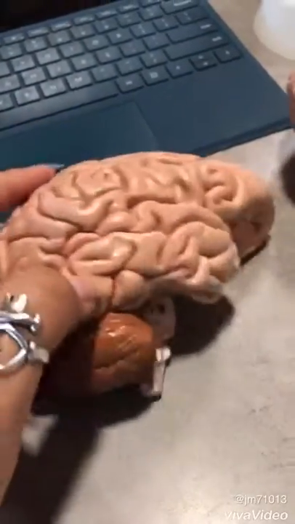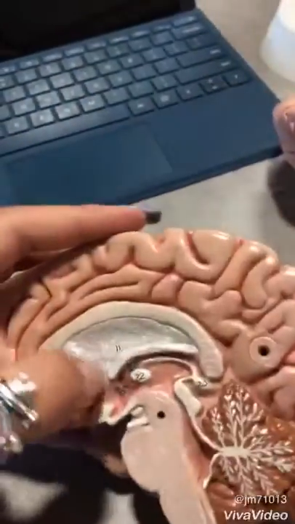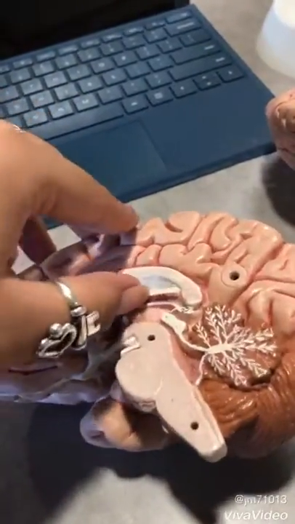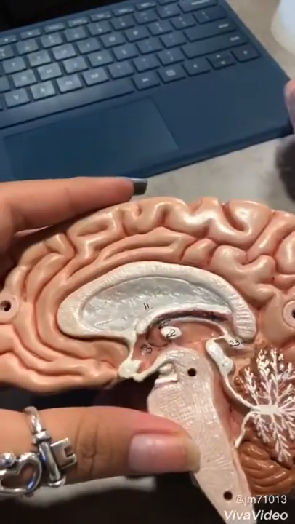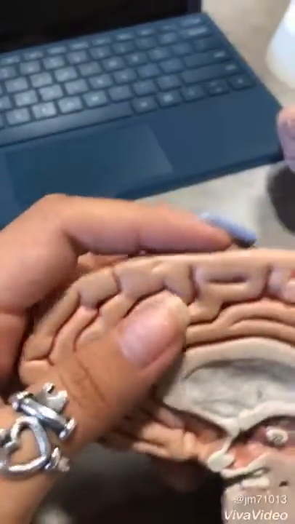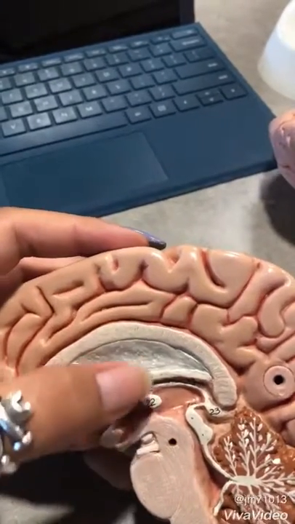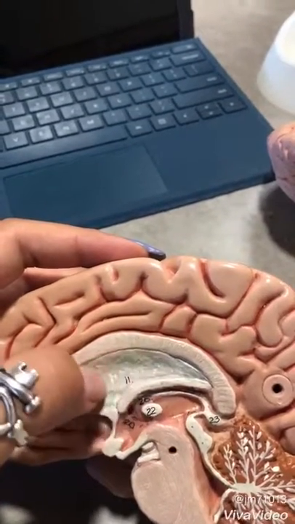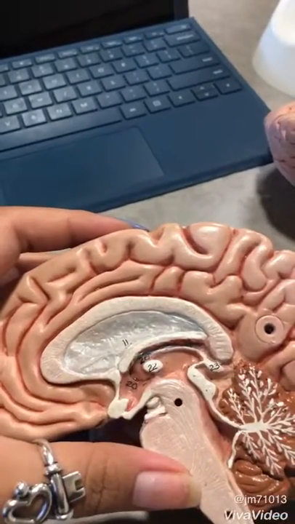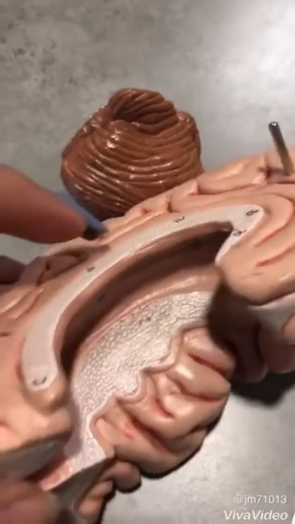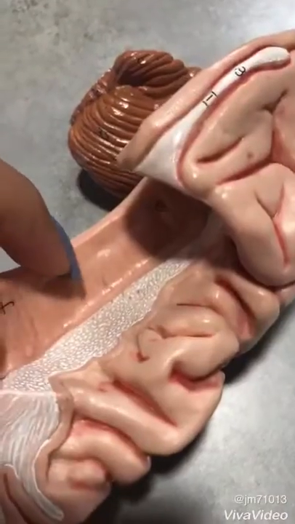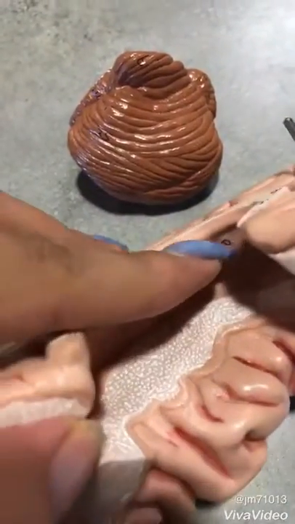And the choroid plexus is right here, this thing on here. And then the cerebral aqueduct is deep to the brain, so you can't see it. And the septum pellucidum is this whole thing right here. And okay, so the lateral ventricle is right here, and the fourth ventricle is right here.